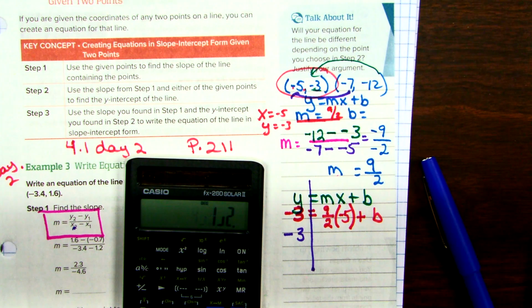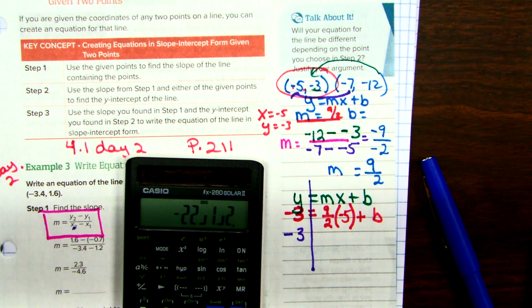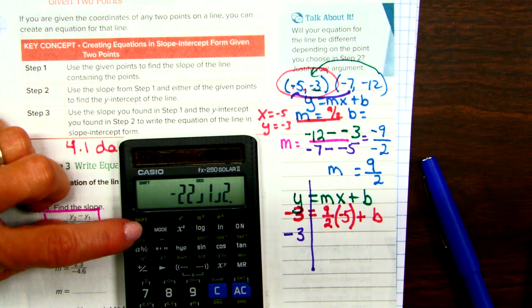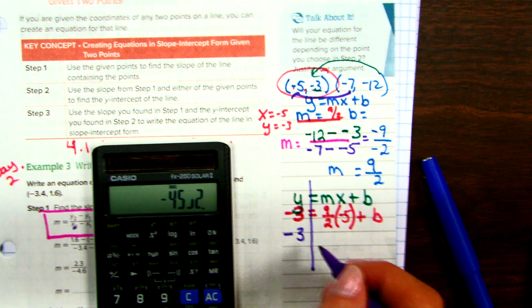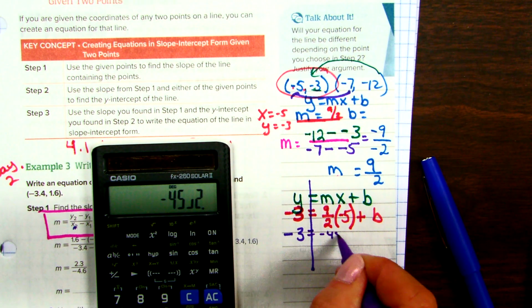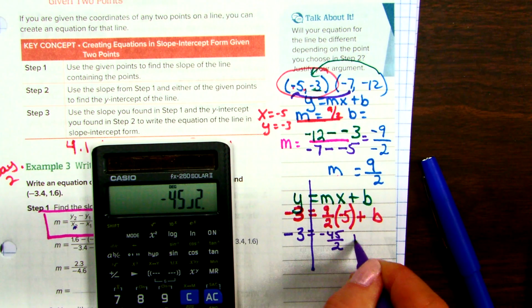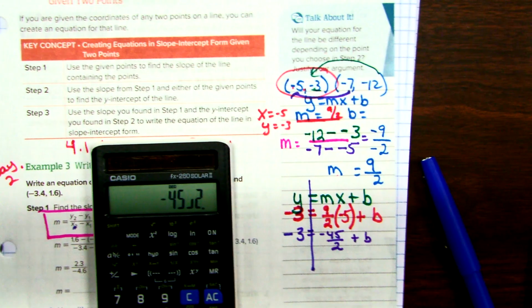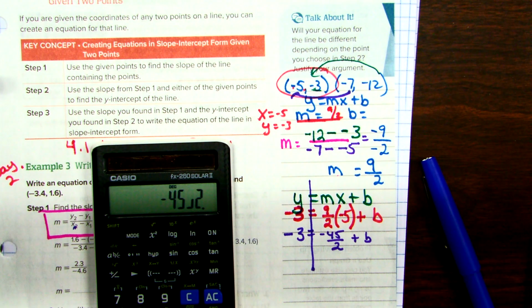I'm just going to do times 5 negative, equals. There's that mixed number again. Like Alan told us, we're going to hit shift and get negative 45 over 2. Listen, we have to deal with these fractions in this class. Lots of fractions and decimals. The good news is we always get to use the calculator, and the calculator has a fraction key. We just have to know how to use it correctly.